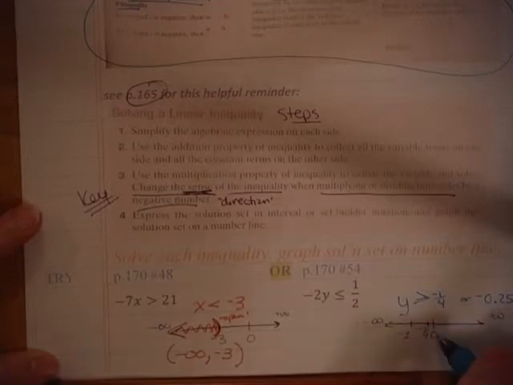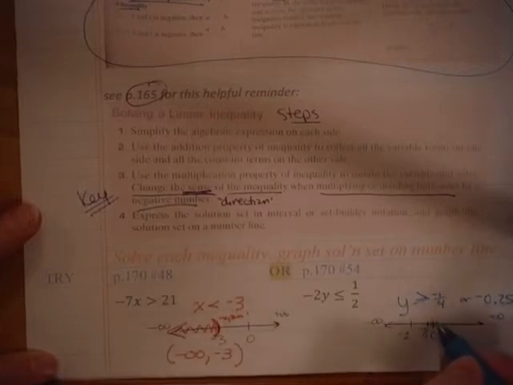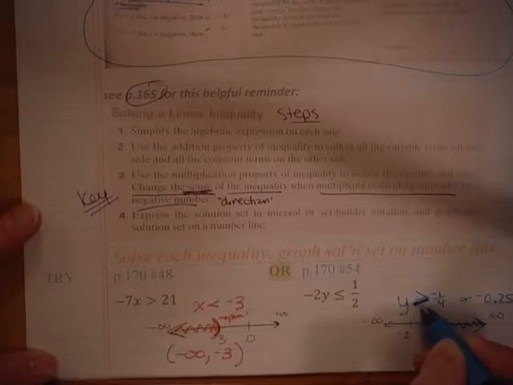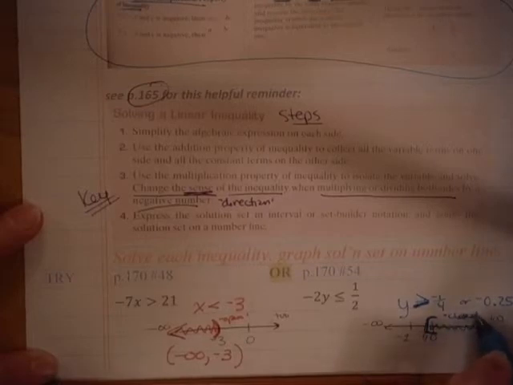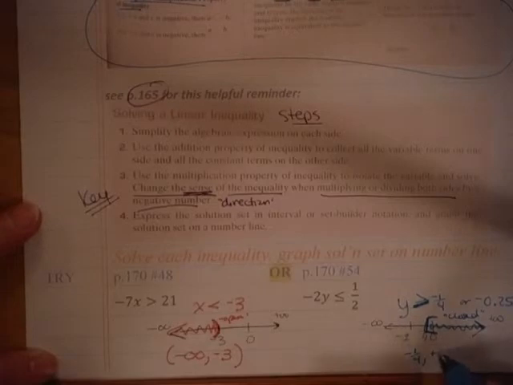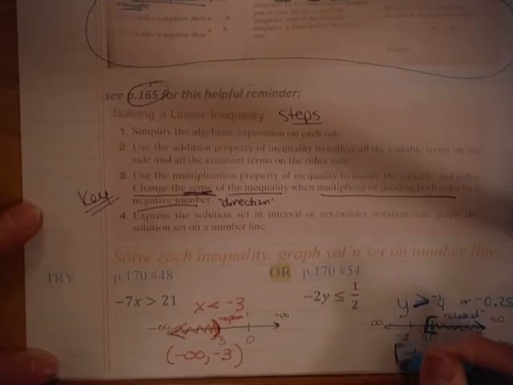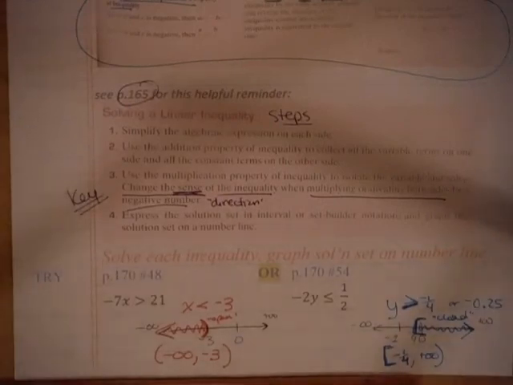0 would be a true statement there. 0 is greater than or equal to -1/4. So it would get included in the shading here. And because it can be equal to -1/4 as well, we'll write it in as a closed bracket. And then the interval notation would be from -1/4, comma, positive infinity. Infinity always has the open parenthesis, and we would include -1/4, so we'd use the bracket on the interval. So bracket, -1/4, comma, positive infinity, parenthesis.